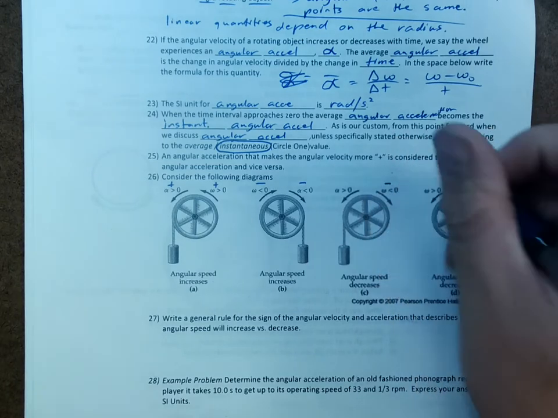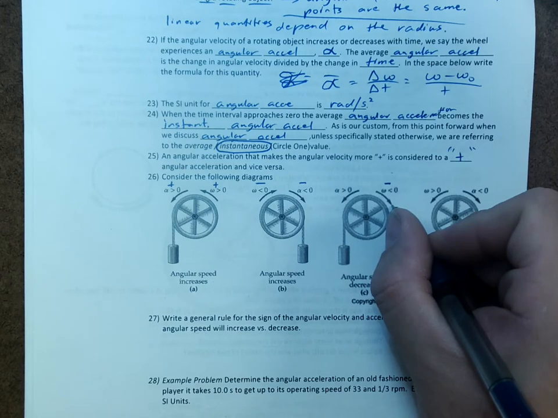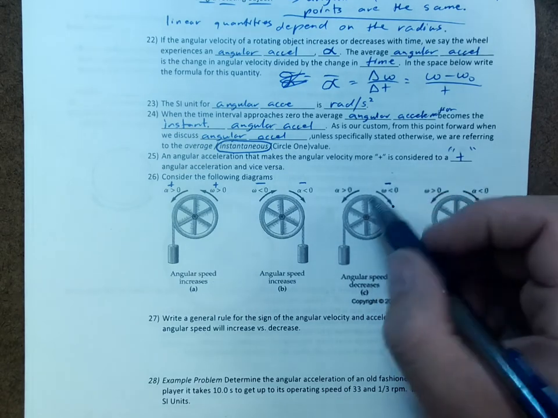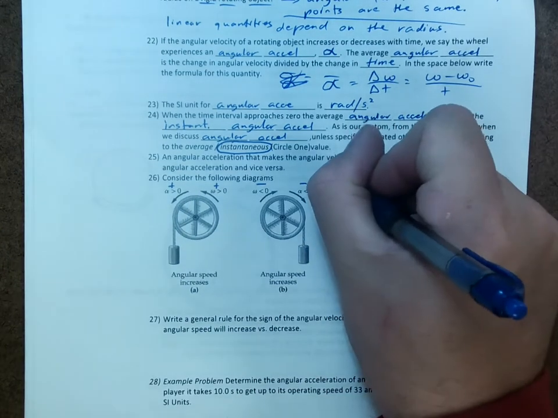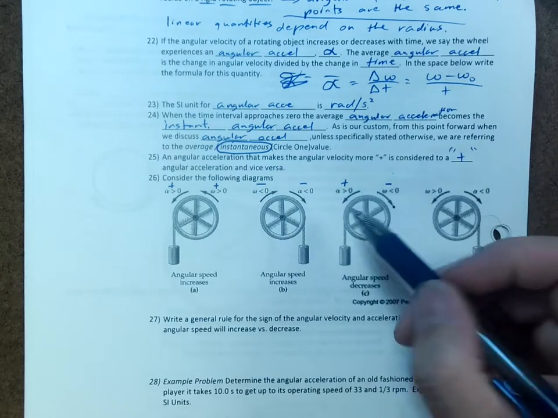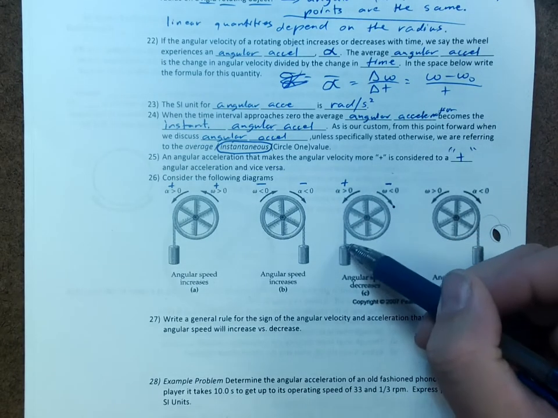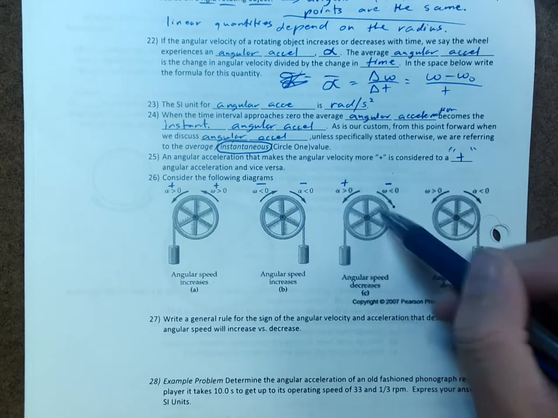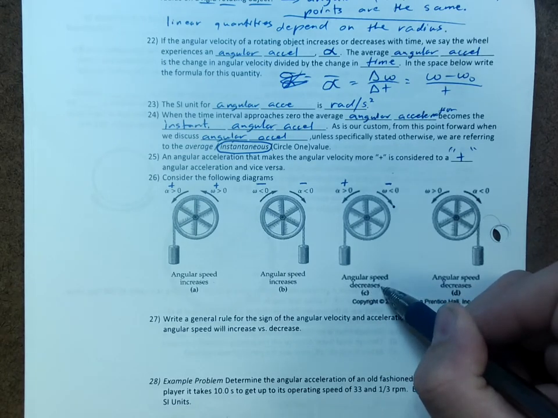Omega's negative. The pulley itself is spinning clockwise. That makes for a negative angular velocity. But my angular acceleration is positive. And you can tell, the weight is trying to make the pulley spin the other direction. That's going to cause the angular speed to decrease over time.